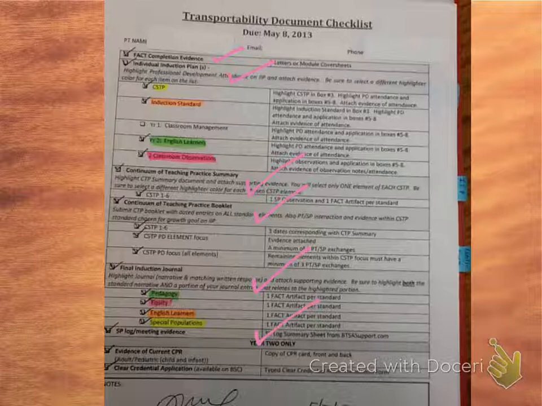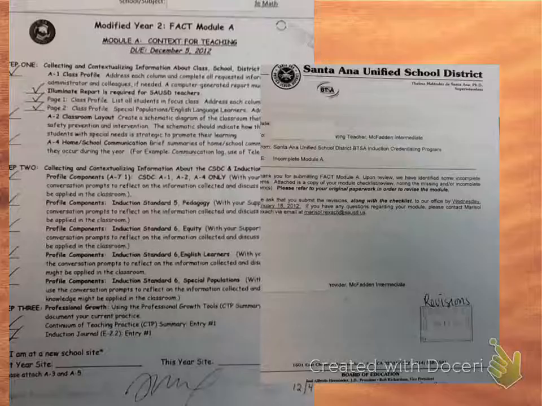The last thing, and this is just for the year 2 people, just year 2, they're specifically looking at clearing their credential at this point. So what they're going to need to provide additionally is their current CPR card and the application for their clear credential. So that's kind of exciting.